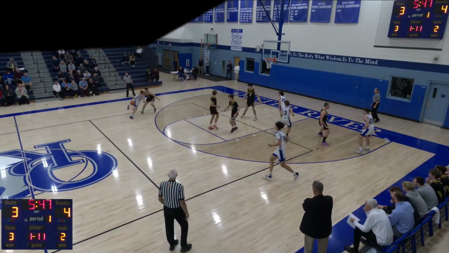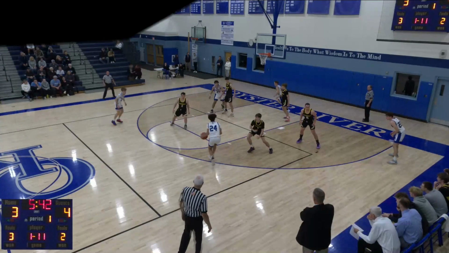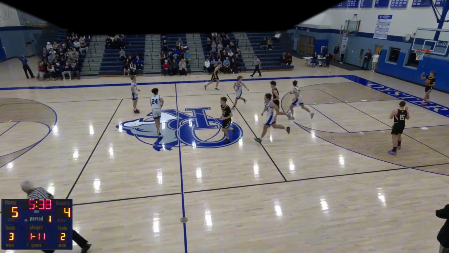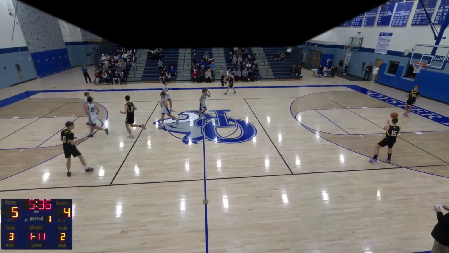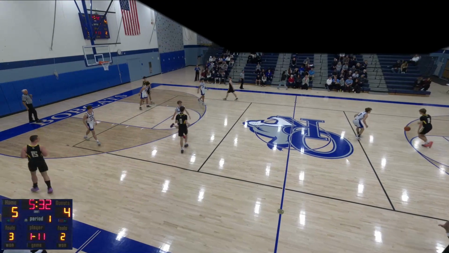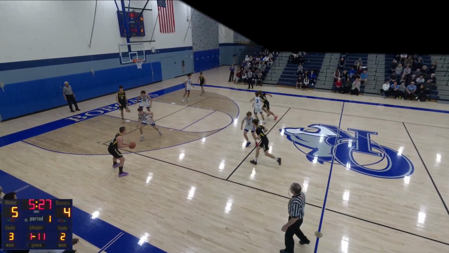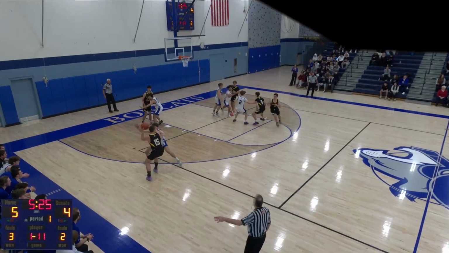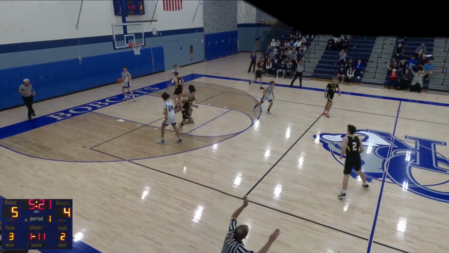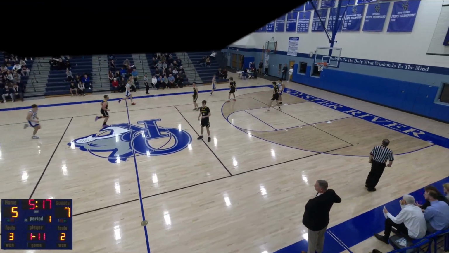As Brewer up top. Brewer drives. Brewer to Jernigan. Jernigan fakes and now puts one up. It's going to be a 2, and it's good. So Oyster River takes the lead with 5:38 left in the quarter. Hickman. Over to Nowak. Nowak up top to Reagan. Reagan the shot. Good. That's good, and that's going to be a 3. 7-5 towards Souhegan.